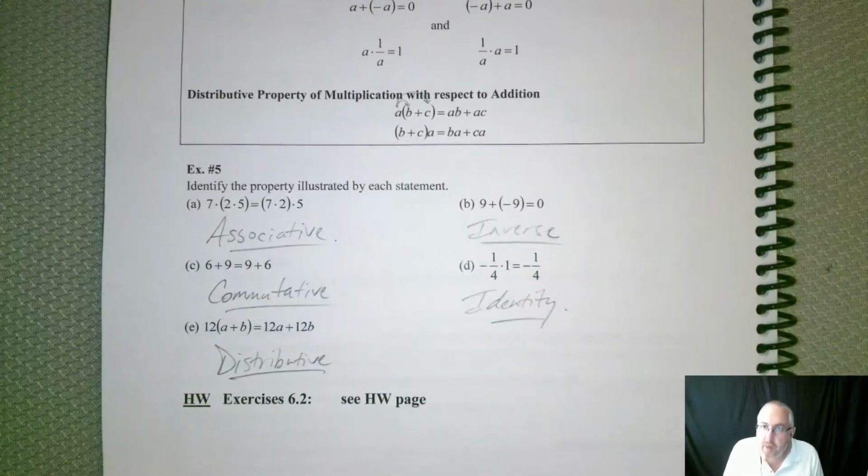All right, so that is that question. Not anything too drastic, but you just got to be careful. Those properties can be a little bit tricky at times. So that wraps up 6.2.